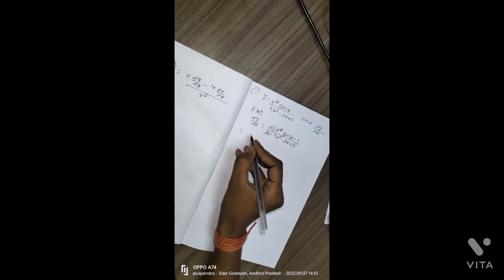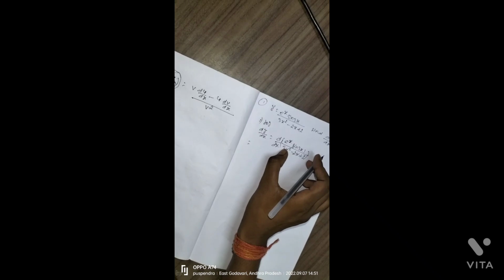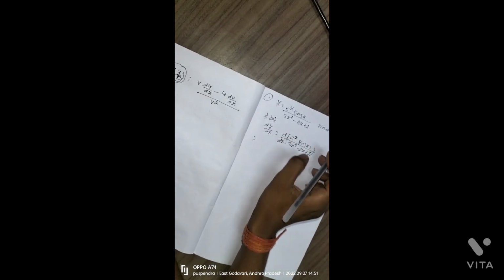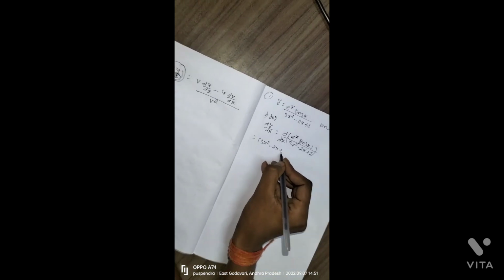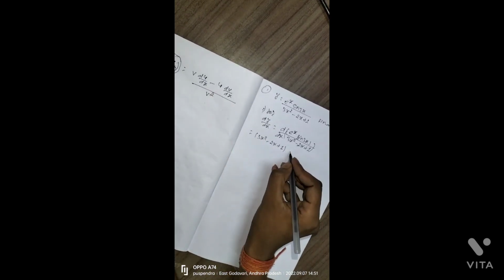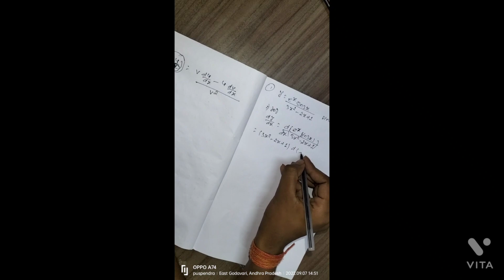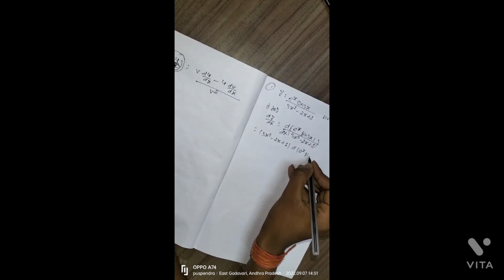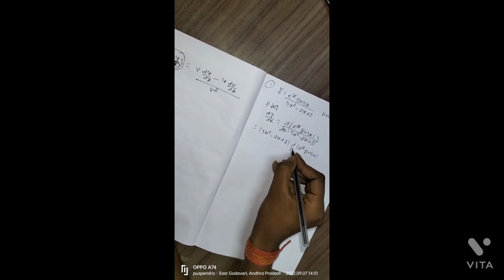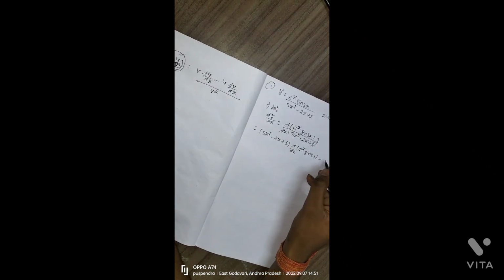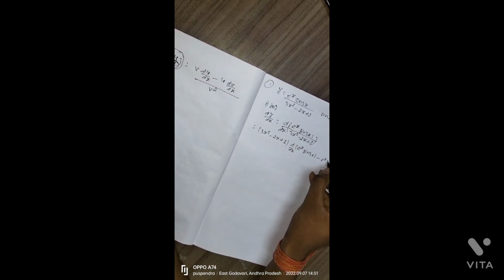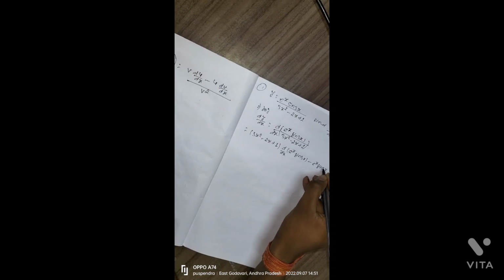Okay, v means the down one and u means the upper one. v means 3x square minus 2x plus 1. du means the upper, e to the power x sine 3x, upon dx with respect to dx, minus u means what? u means e to the power x sine 3x, right?